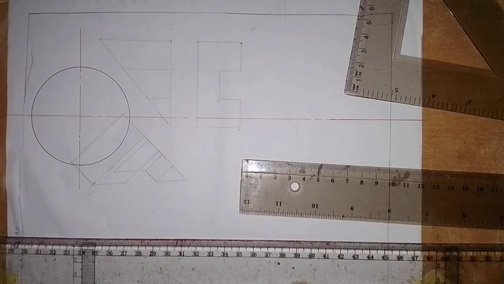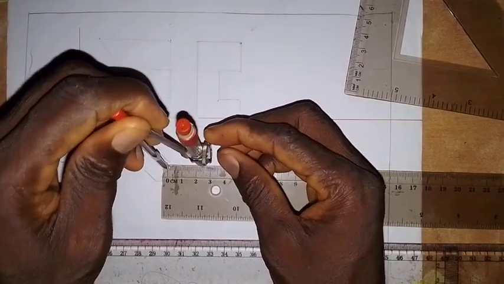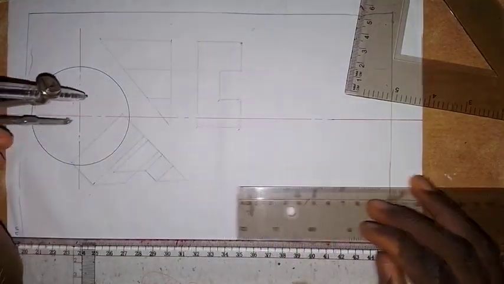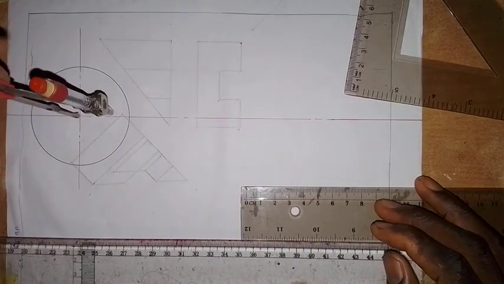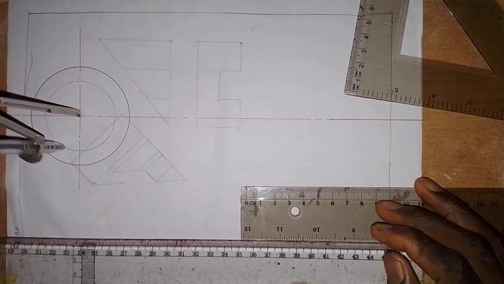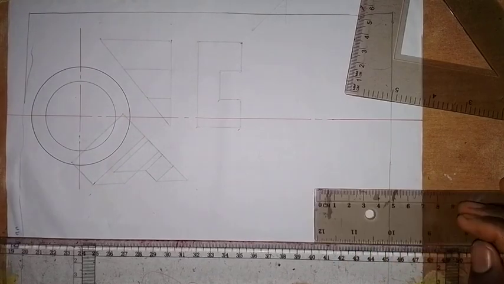So the second circle that we are going to construct, its diameter is 50 millimeters, and that is the circle upon which the point that we are going to draw its locus is located. So diameter is 50 millimeters, radius is 25. I will take a measurement of 25 millimeters like this. So this is 25 millimeters. I'll put it here. Then I will draw the circle and make it look a little bit faint. So it's okay like this.